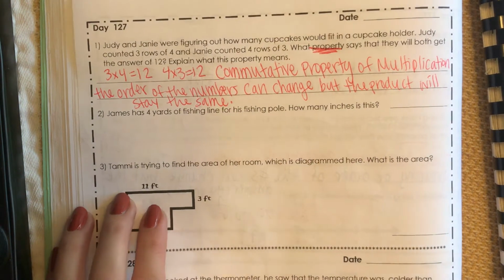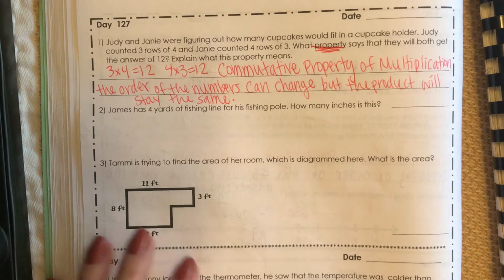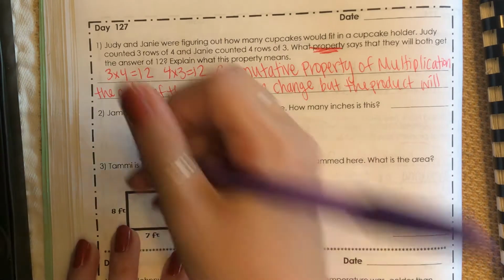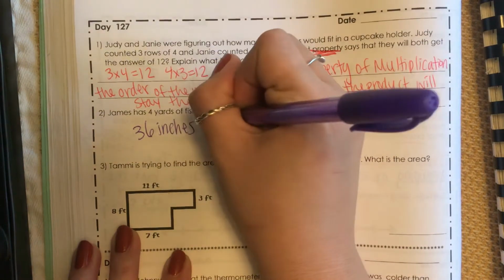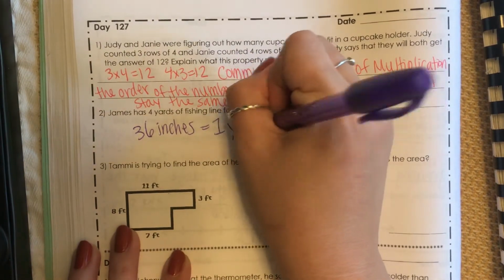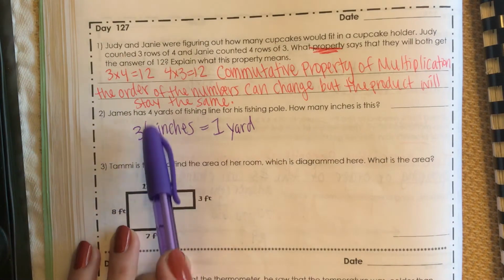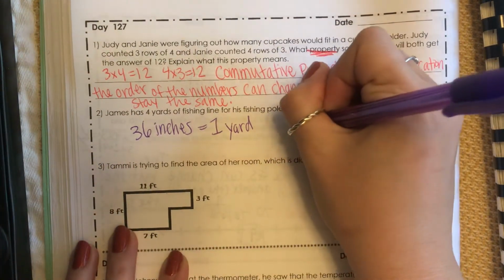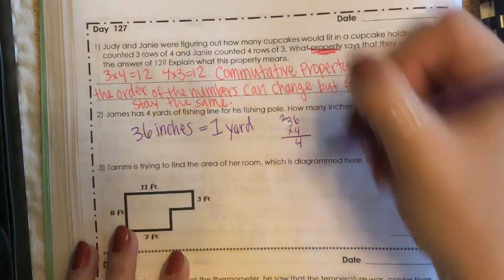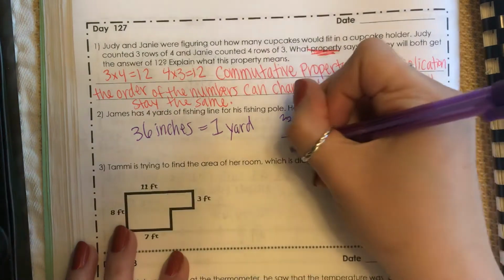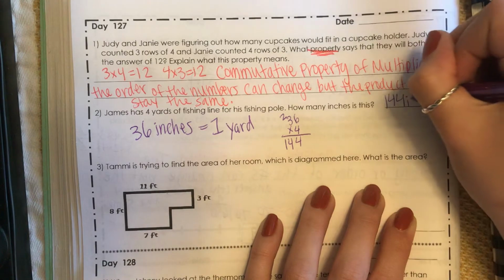All right, number 2. James has 4 yards of fishing line for his fishing pole. How many inches is this? Well, there are 36 inches in 1 yard, and we've got 4 yards. So we've got to take this 36 inches and multiply it by 4. 4 times 6 is 24, 4 carry the 2. 4 times 3 is 12, plus 2 is 14. So he has 144 inches.